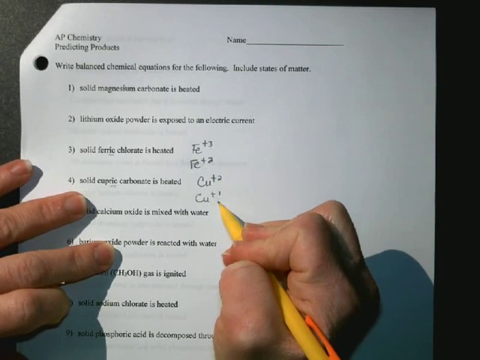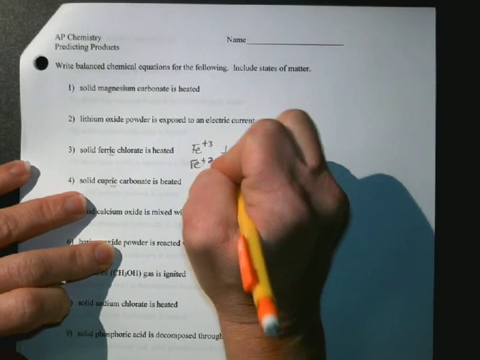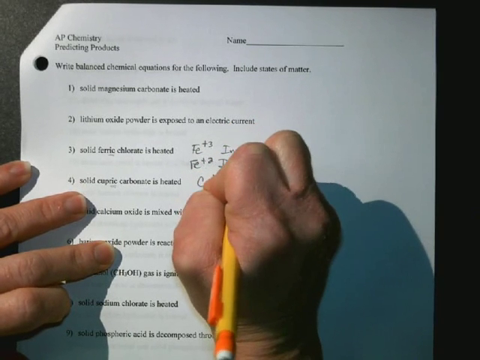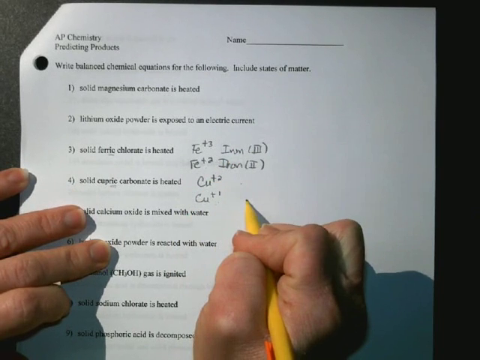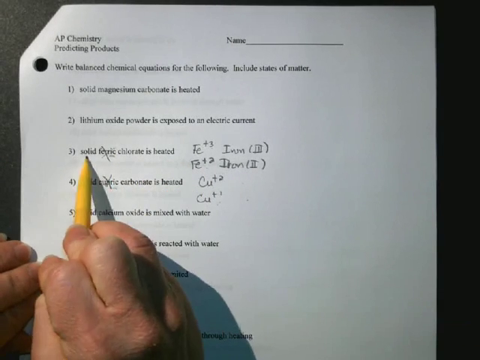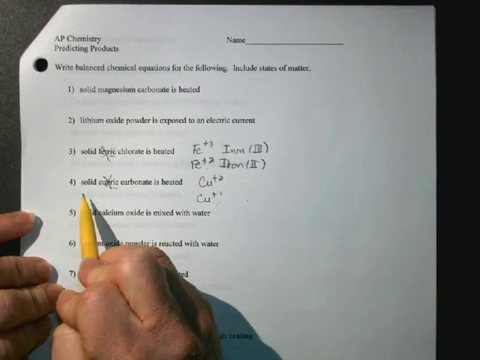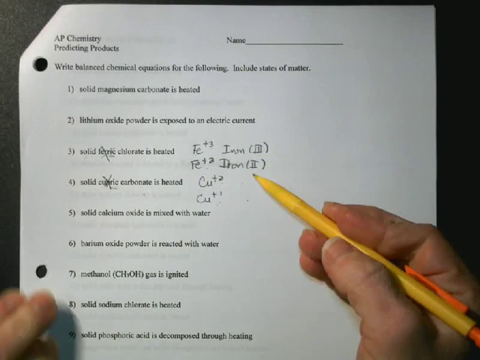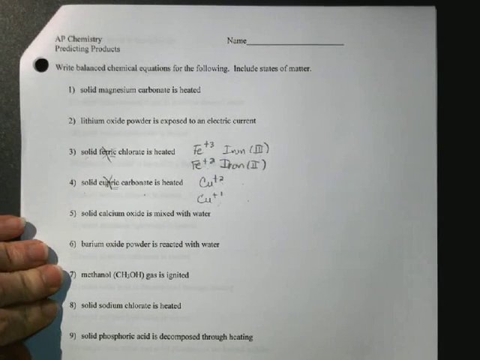But that really is an old-fashioned system of naming. This will be referred to modernly as iron 3 and iron 2, and then of course this as copper 2 and copper 1. So if you see this throughout the packet, please don't worry about these. It would read modernly solid iron 3 chlorate, solid copper 2 carbonate. All right, so I'd like to just refer to a couple of these to just walk us through some samples.